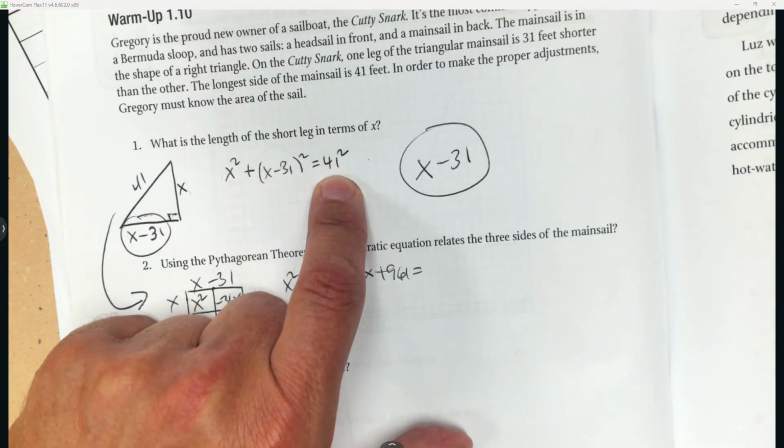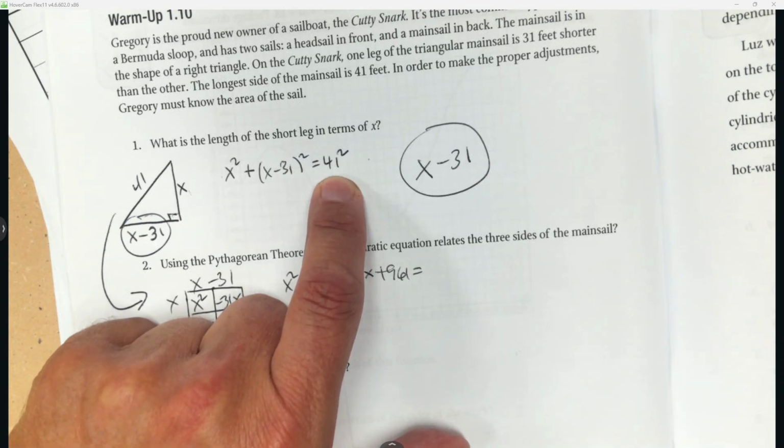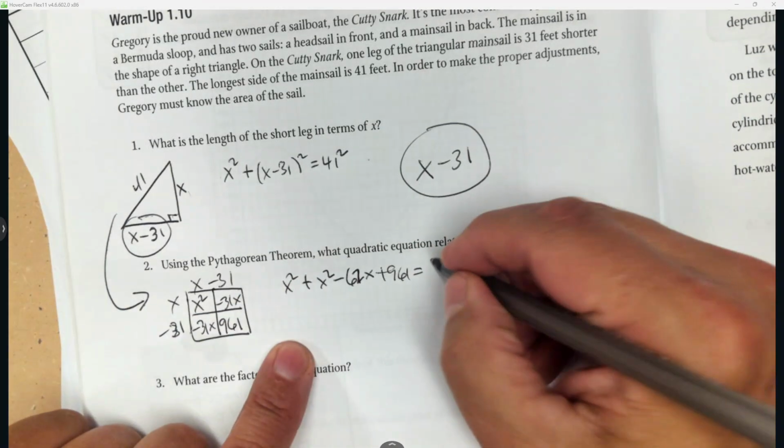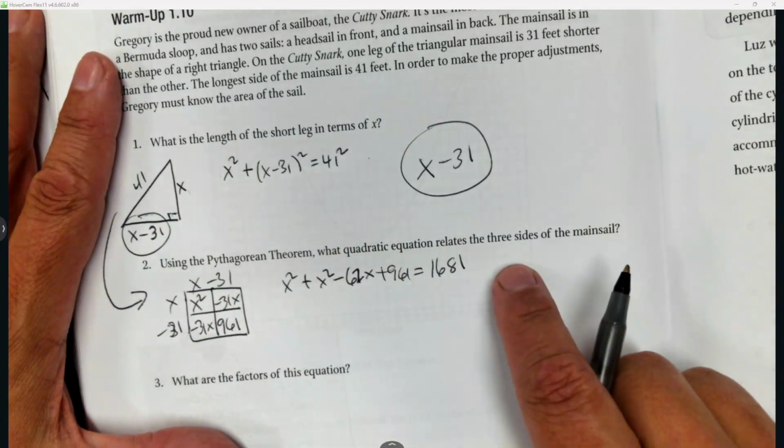I have a calculator here beside me. So 41 squared is 1681. We're going to combine like terms.